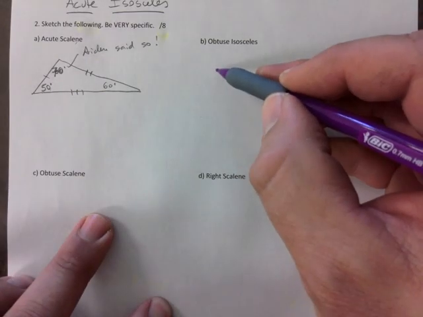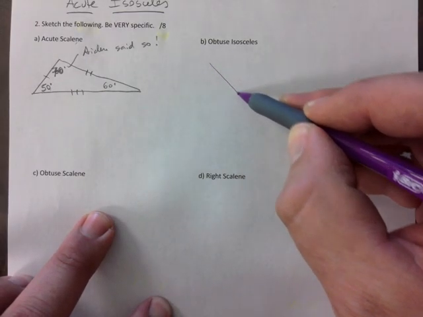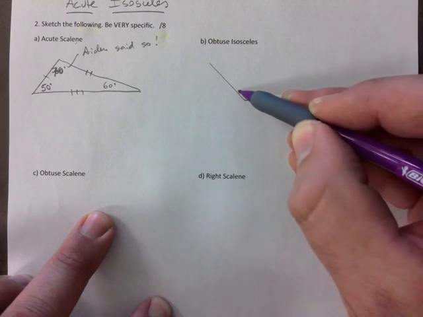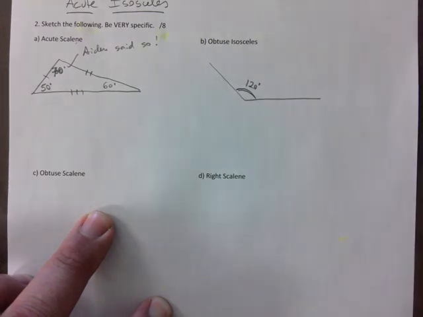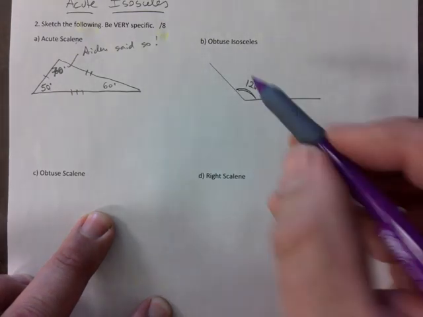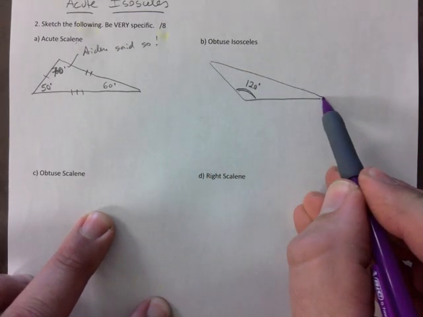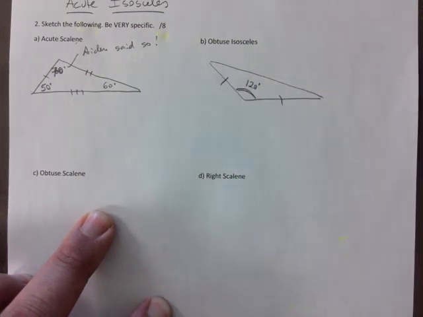Obtuse isosceles. I tend to, right, make sure this is my obtuse here. Sure. Makes my job easier. And then I just connect them. And just tell me that these two are the same. 130, you say? Okay, 120. Stick with 120. That's how you do it. Like, it's just that simple.